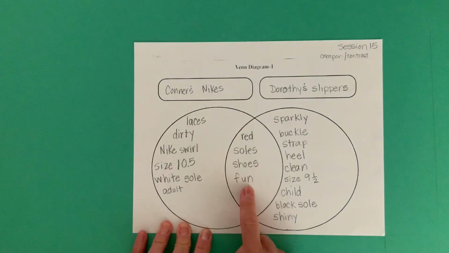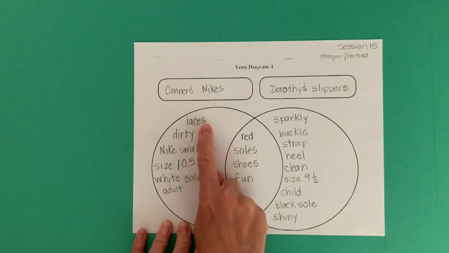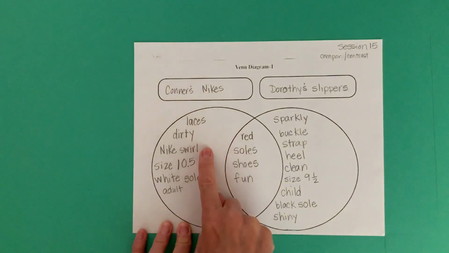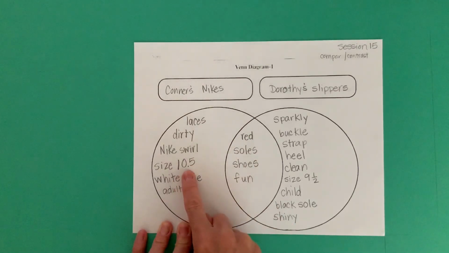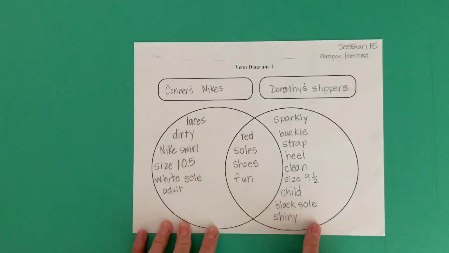They're both kind of fun, maybe, because they're red. But Connor's shoes had laces. They were dirty. They had that Nike swirl on his shoe as a design. His are size 10.5, an adult shoe, right? And it has a white sole, which is the bottom part of it.